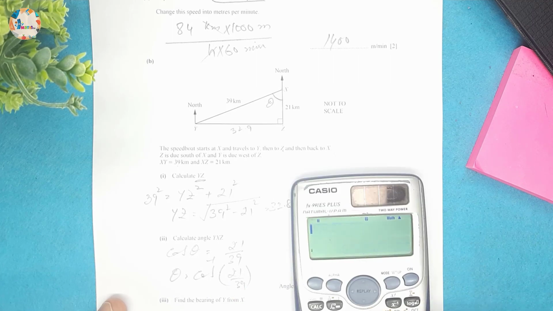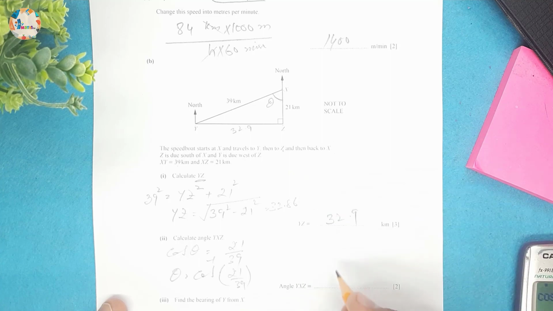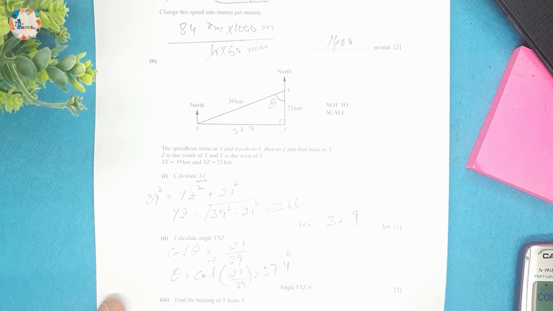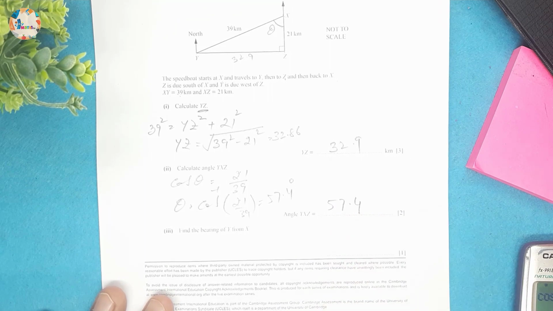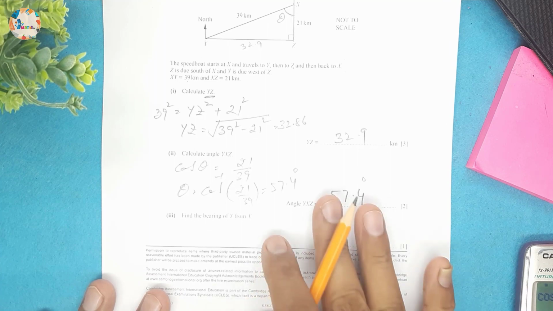So we can check this: cos inverse of 21 over 39, and this will be equal to 57.4 degrees, and we can mention here 57.4 degrees. Find the bearing of Y from X.